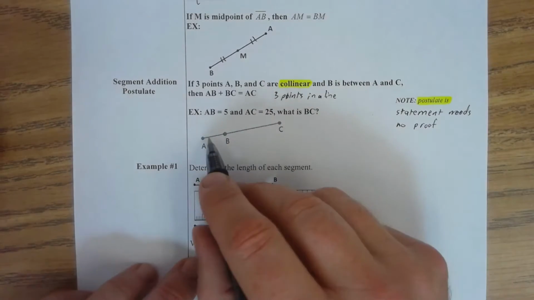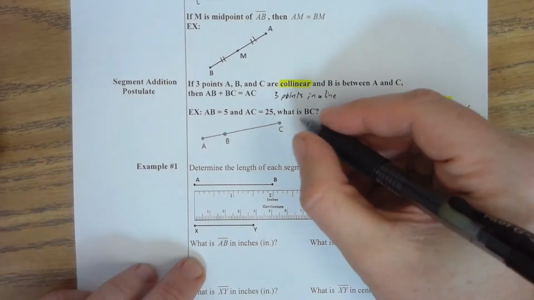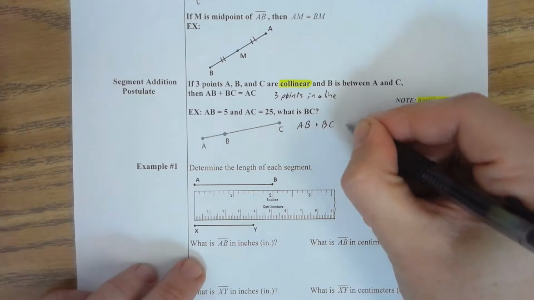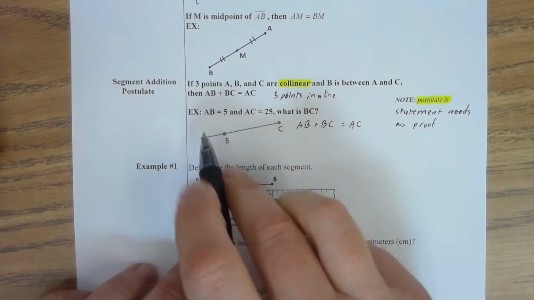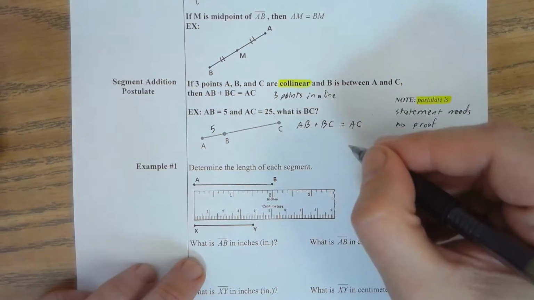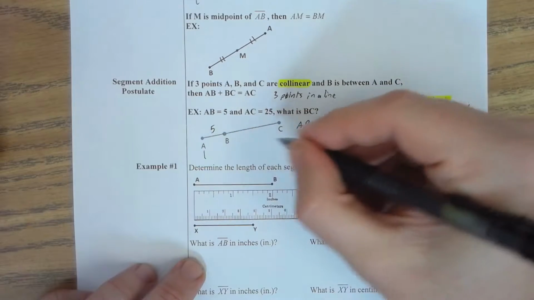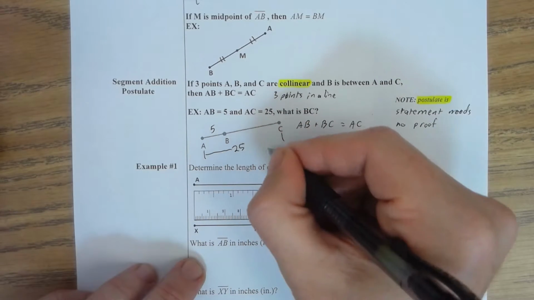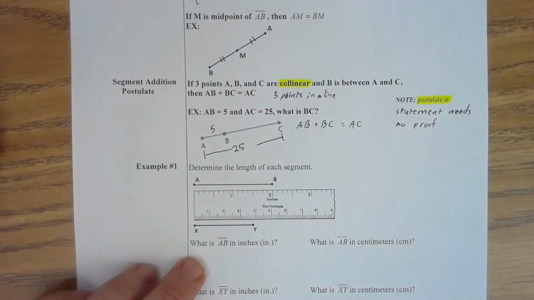So example of that, here we've got A, B, and C. We got AB plus BC equals AC. So here we've got AB is 5. AC is 25. Okay? We'll label that. And they don't tell us what BC is.